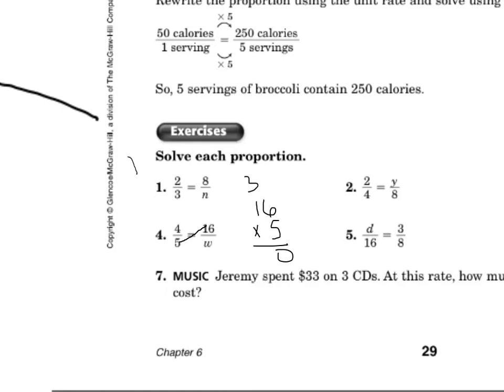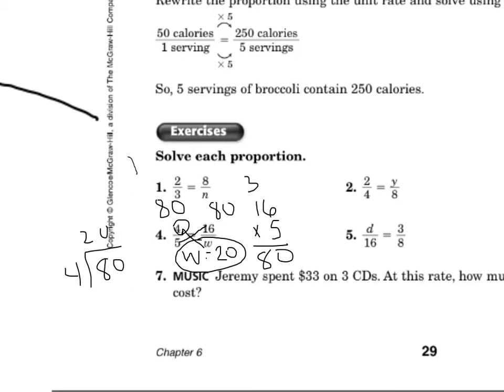That's 80. Okay? So I need this side to equal 80. What times 4 equals 80? Well, you have to divide 80 by 4. 80 divided by 4 is 20. So W equals 20. This is algebra. When you start using letters in your math, then that's algebra. Okay?